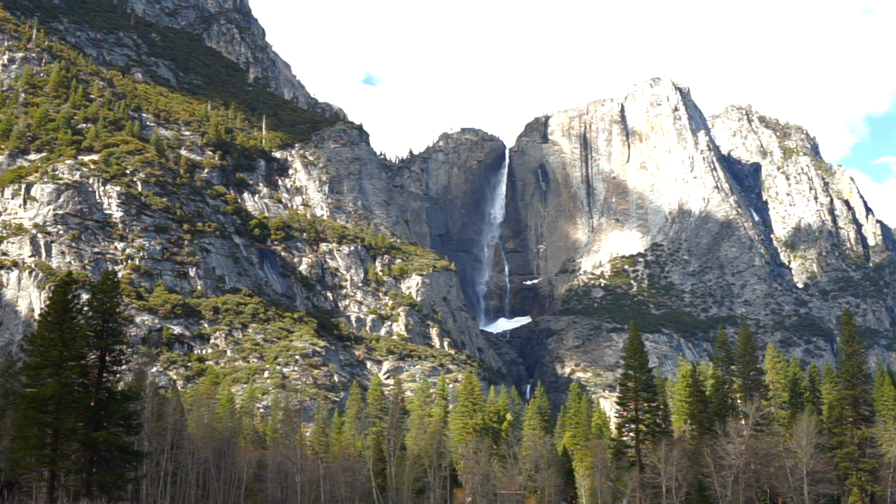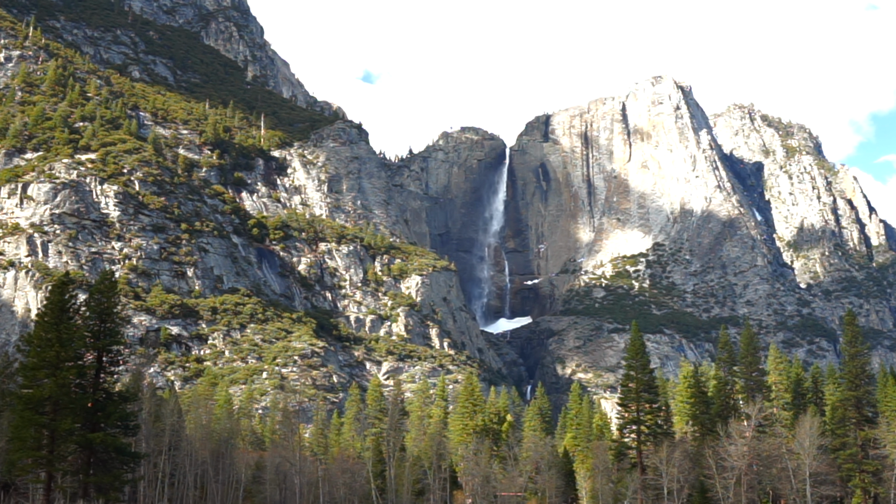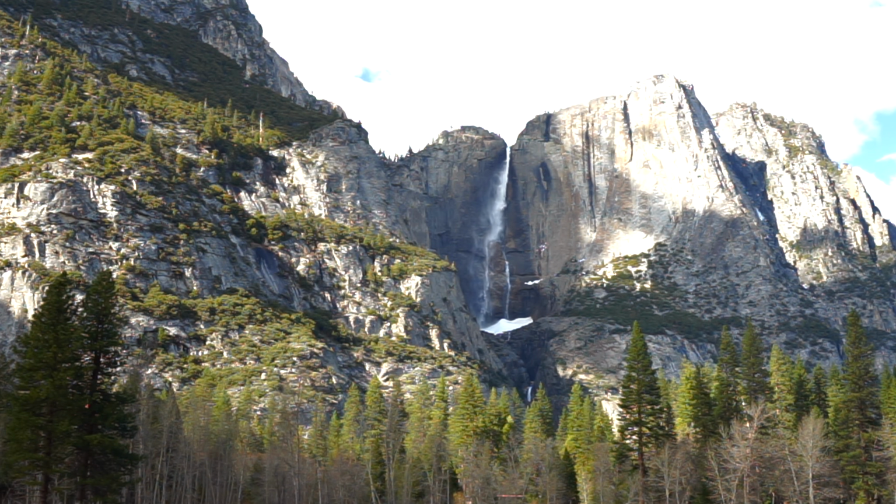But before I sign off, I wanted to show you a couple more images I captured on this beautiful trip.